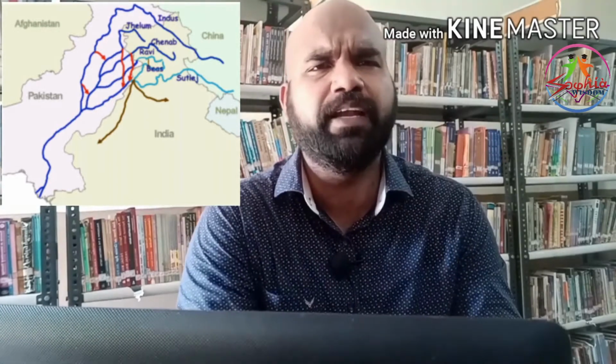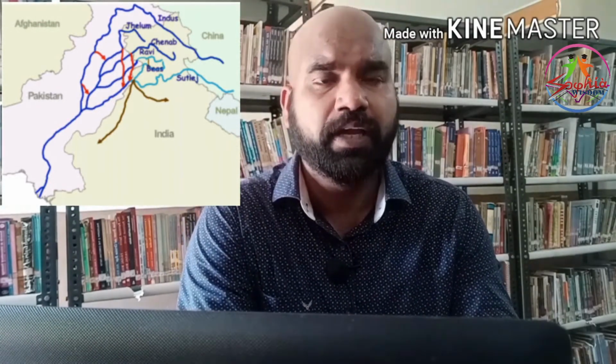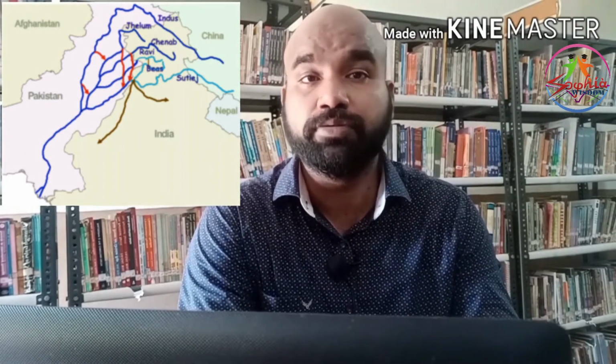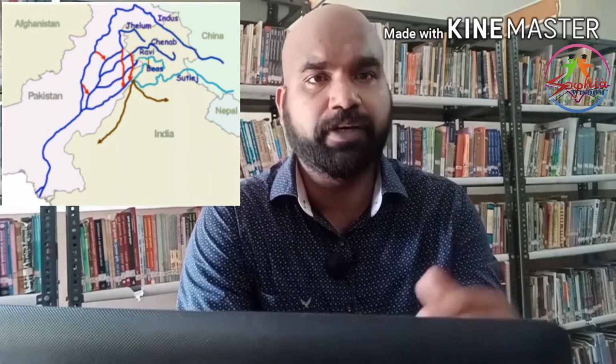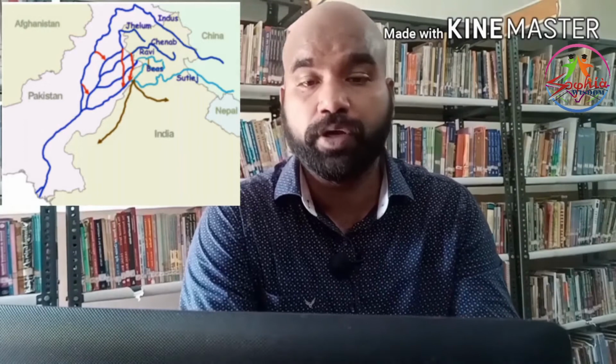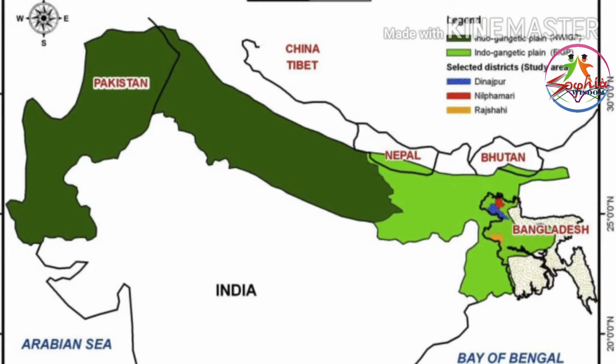We may have heard very little about the river Indus in India because this river does not flow completely through India. These rivers flow only through Punjab and Haryana, and afterwards the majority of the plain belongs to Pakistan.